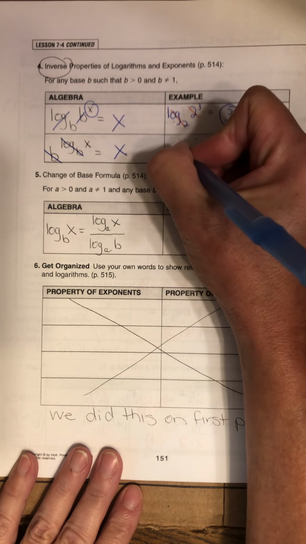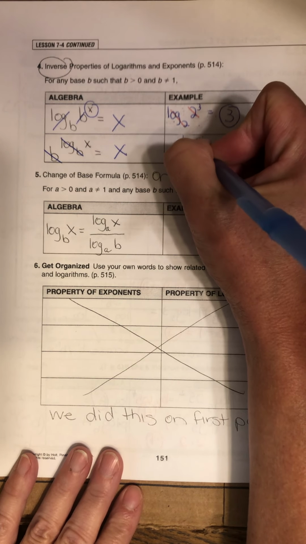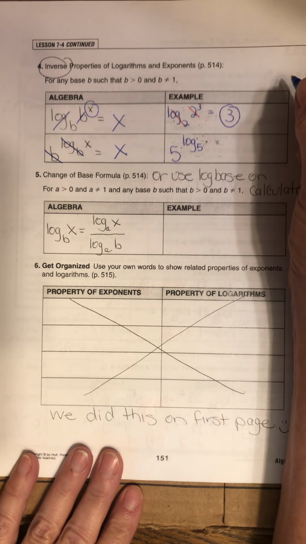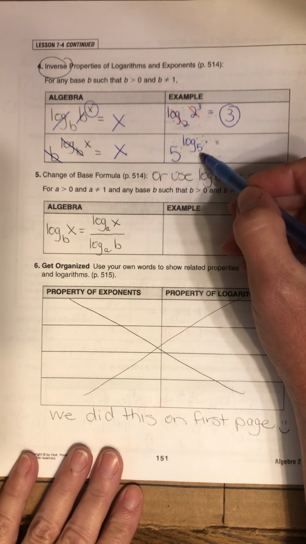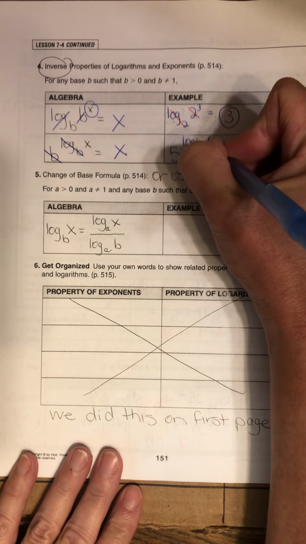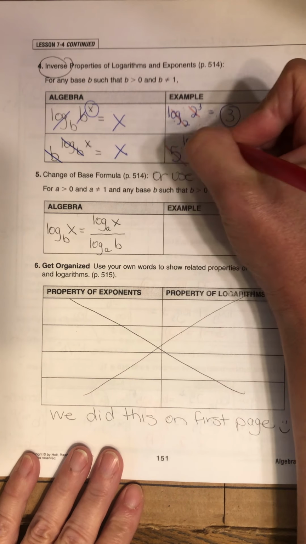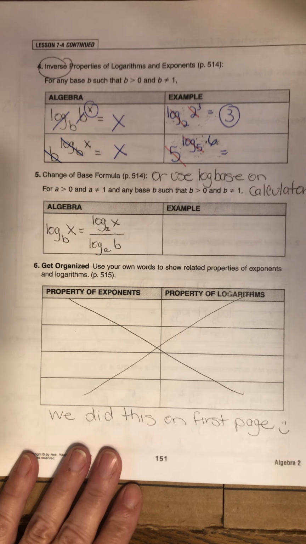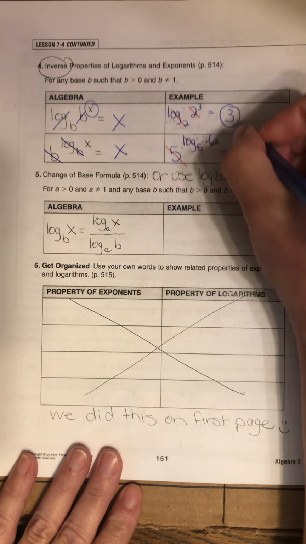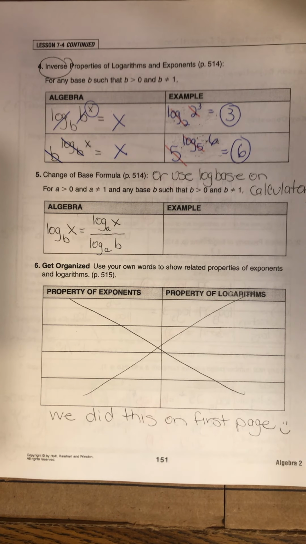Let's say that you have a base of 5 and log base 5 of, let's use 6. The base of 5 and the log base 5 cancel out and do leave a 6. So even though it looks complicated, it's very usable.